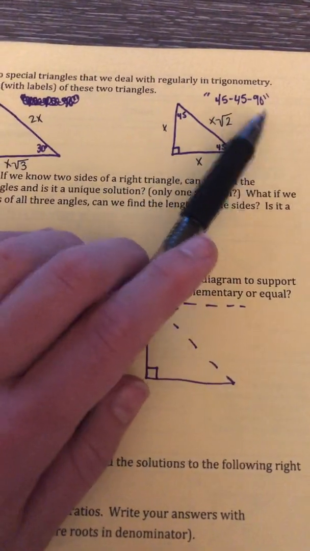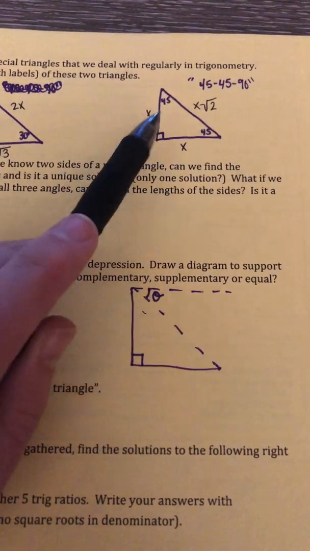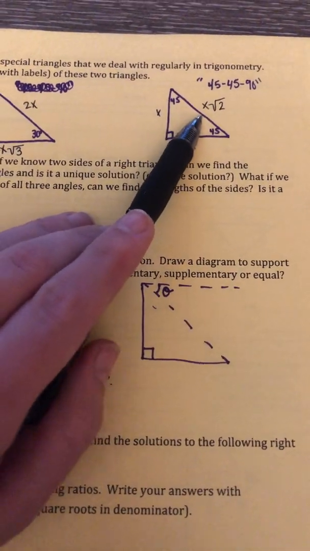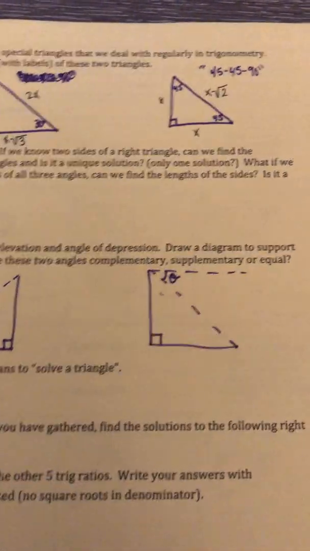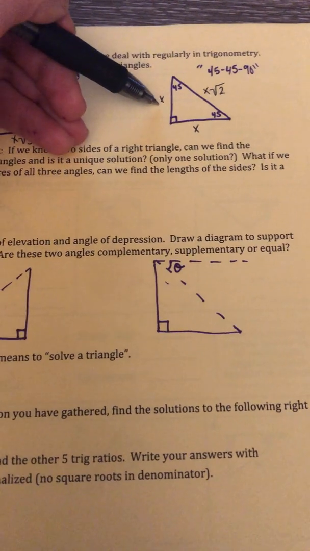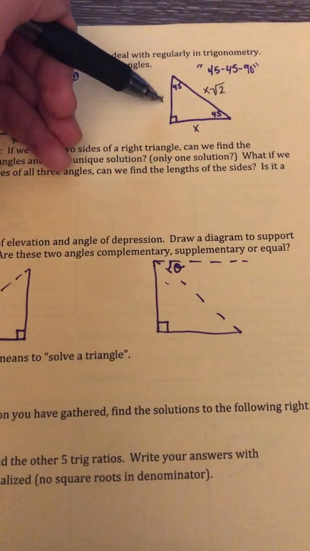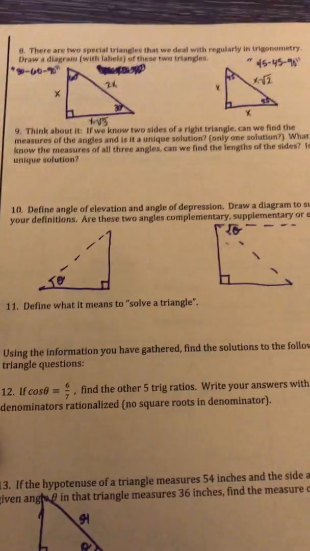All right, and then the 45, 45, 90 is a lot simpler to me because both of your legs are going to be the same, and then your hypotenuse would be that leg length times the square root of 2. So if your x was 10, then the legs would be 10, and 10 times the square root of 2 would be the hypotenuse.